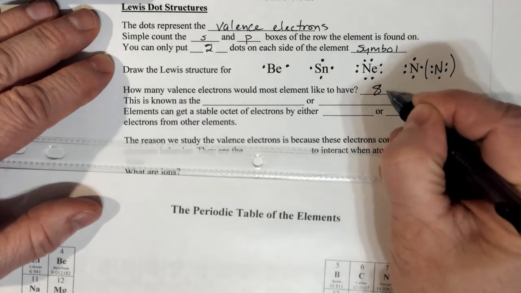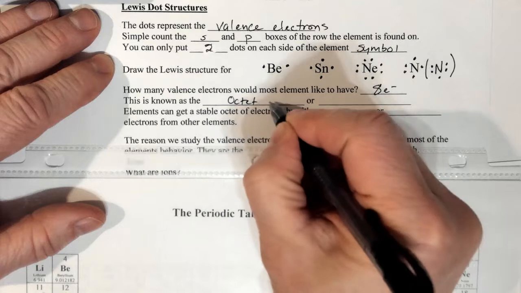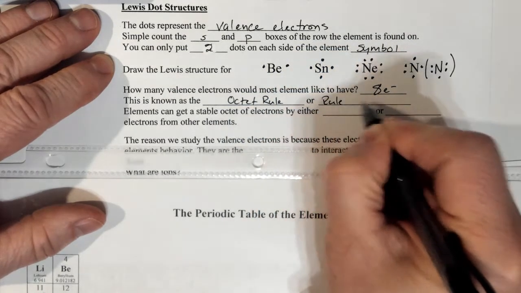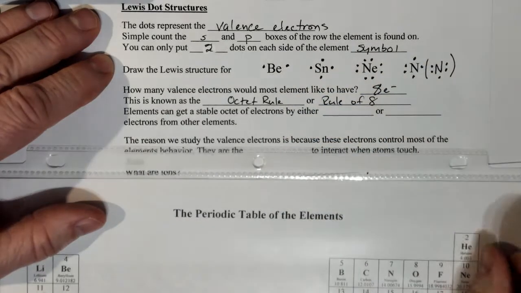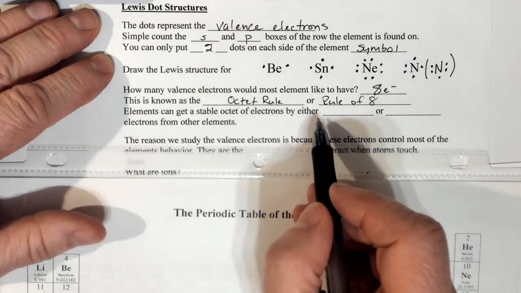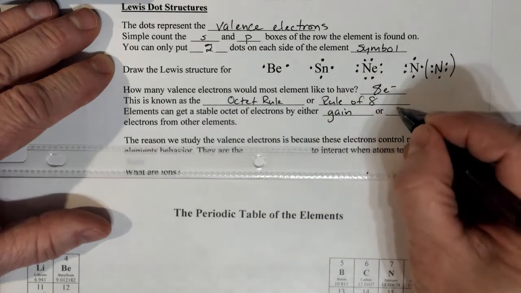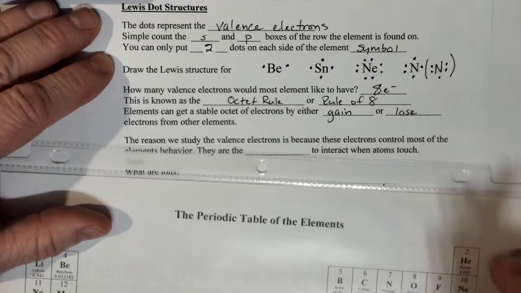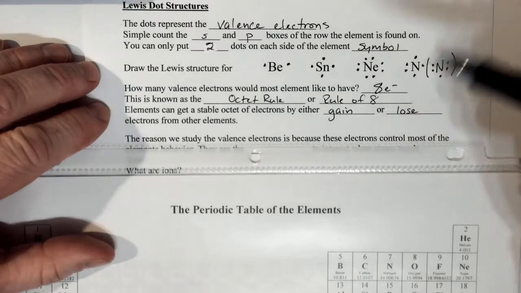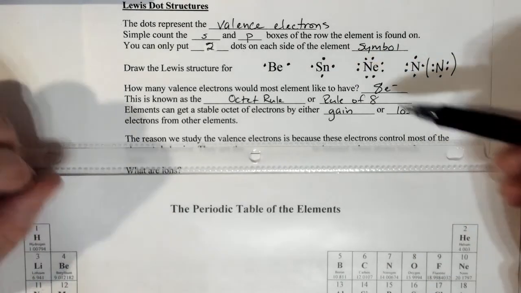Okay, 8 electrons. This is known as the octet rule, or rule of 8. Elements can get a stable octet by either trying to gain electrons or lose electrons. They would like to gain and lose. So this is going to lead me into the next idea I want to teach, okay? They would all like to be like a noble gas, but they have to do it in different ways.